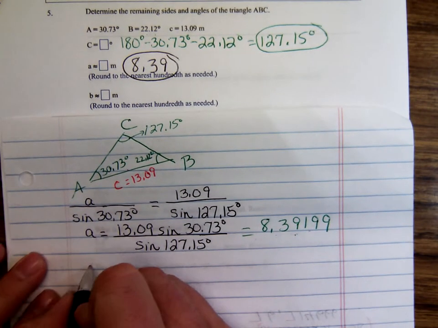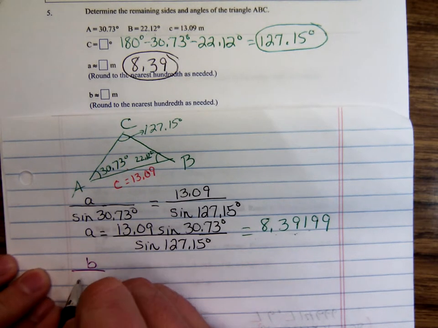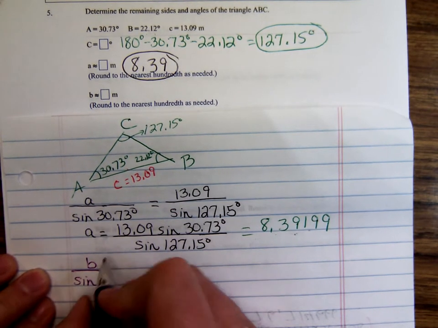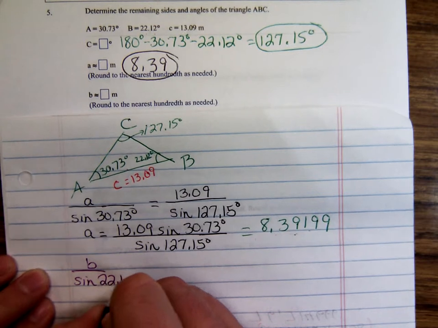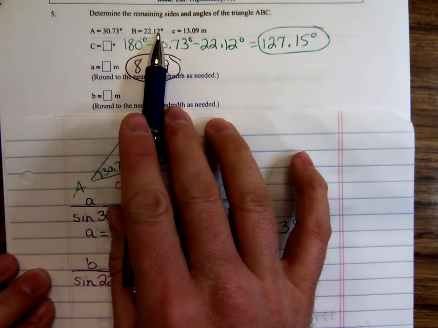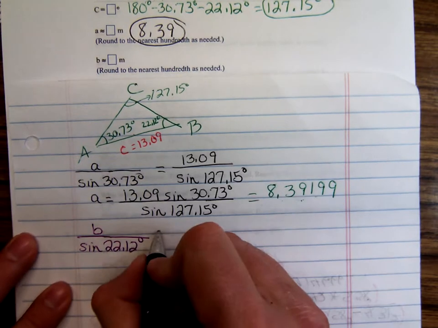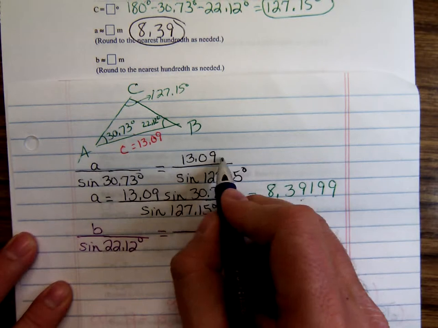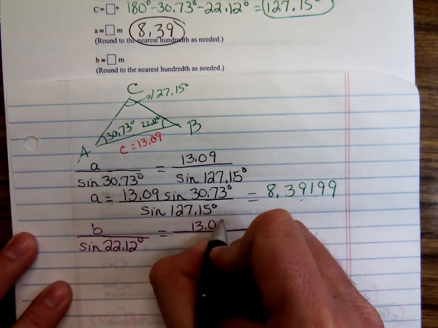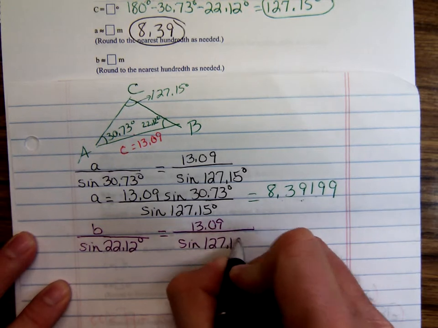B over sine B, angle B is 22.12 degrees, equals 13.09 over sine 127.15 degrees.